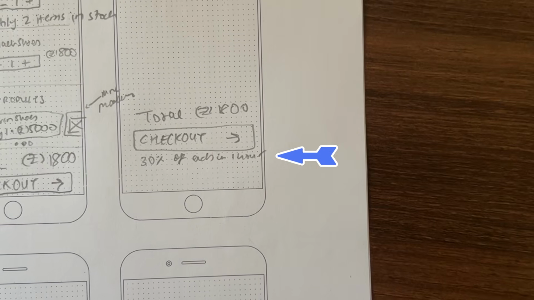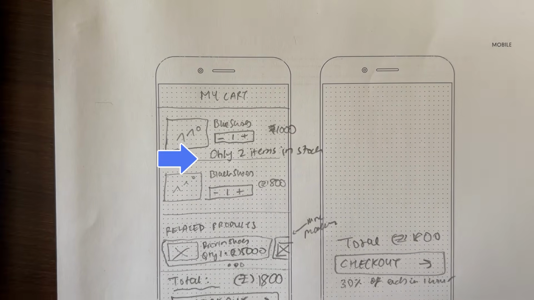Now I can place my urgency elements such as the limited discount next to the checkout button and mention if certain items are low in stock. Essentially, we want to entice the user to check out faster.